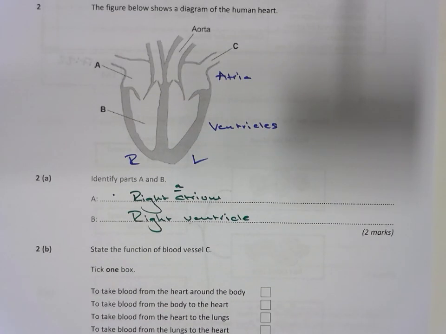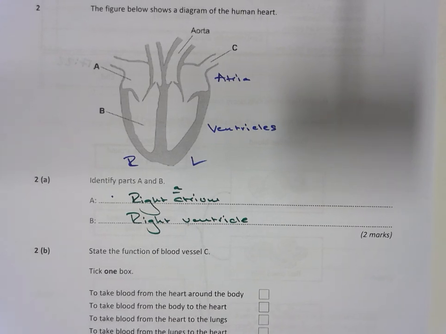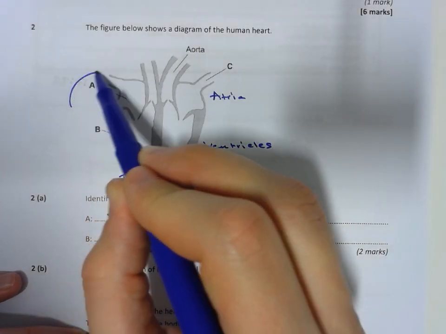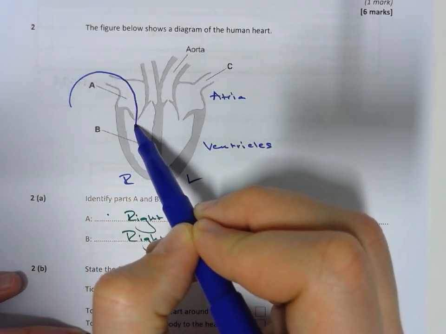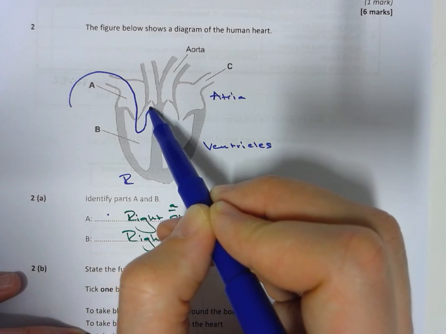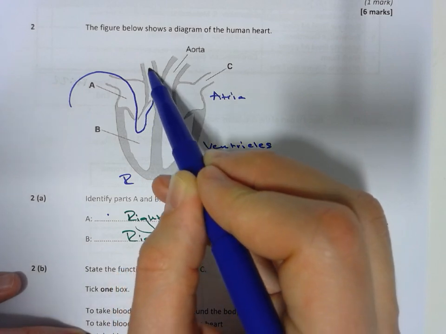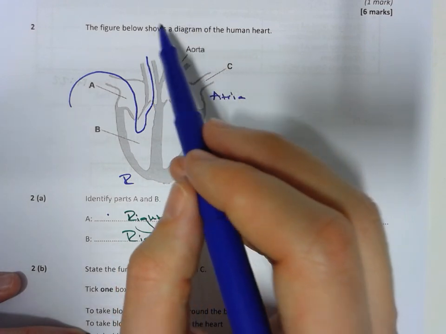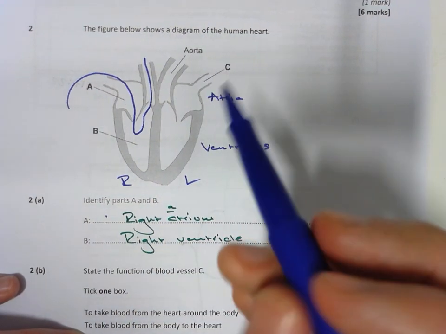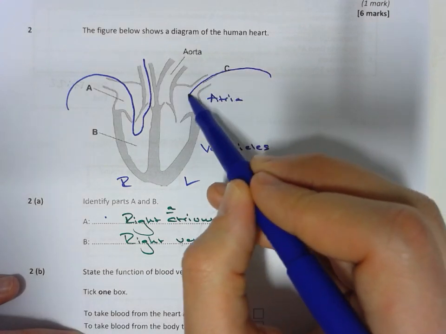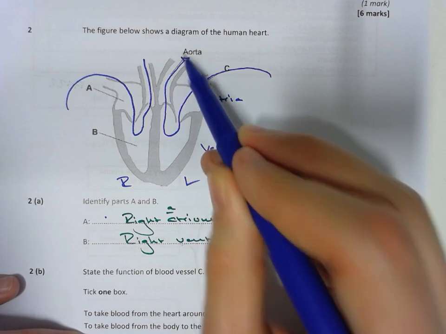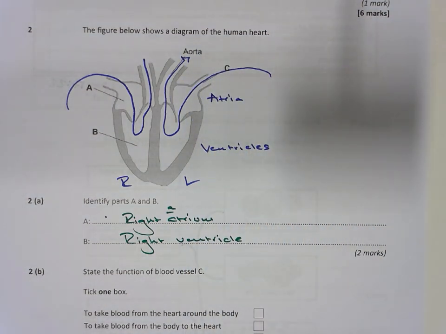So you should be familiar with the way that blood moves around. It comes back from the body down the atrium, the right atrium, through the right ventricle, and back up here to the lungs. It collects oxygen whilst it's at the lungs, comes back into this atrium, the ventricle, back up there, and then the aorta takes the blood to the body. So what's the function of C?